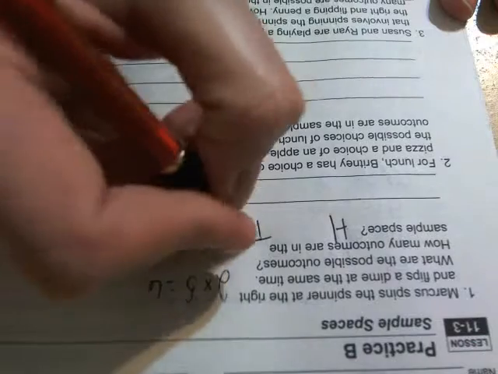Now, the question asks us to go beyond that, because it's not just asking for how many possibilities there are, but actually for a list of possibilities. One of the ways we can do that is with a simple tree diagram. So let's make a tree diagram. First thing that can happen is we'll flip the coin and get heads or tails.